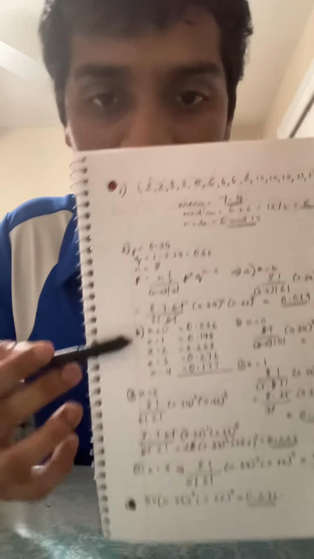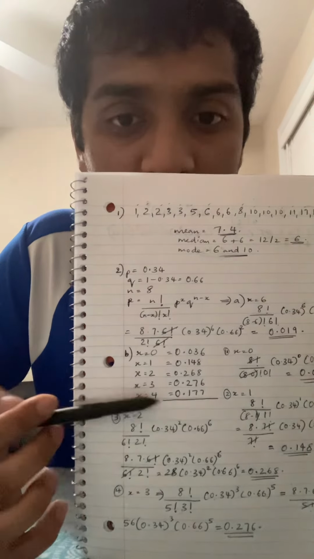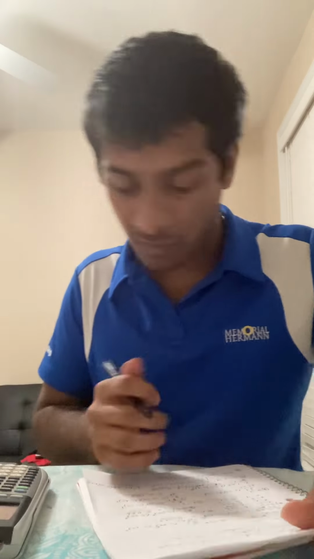So I'm going to make sure everything's right. First one I wrote was 0.036. So I have written all these answers together over here, for x is equal to 0, 1, 2, 3 and 4. Now I'm going to add all these together, and I'm going to get an answer. That is the answer for this question B, which is less than 5. So it's going to be 0.036 plus 0.148 plus 0.268 plus 0.276 plus 0.177. The answer I got is 0.905.